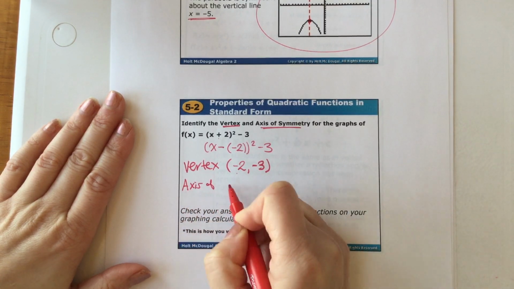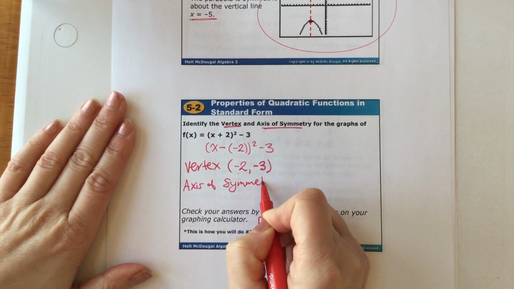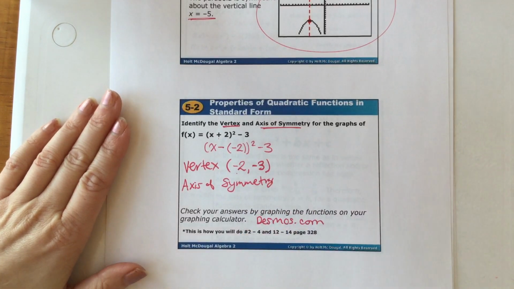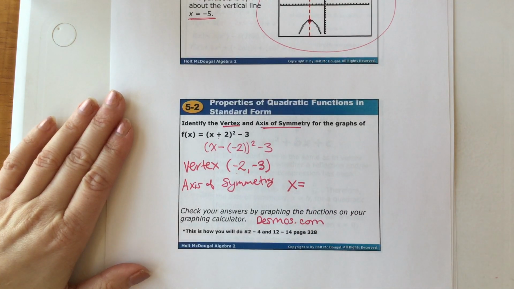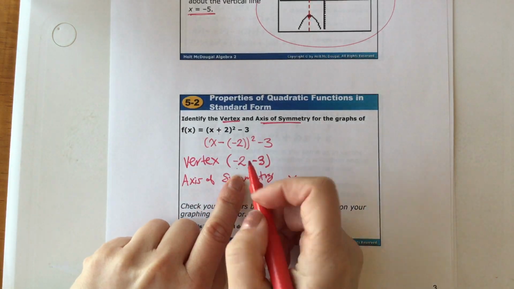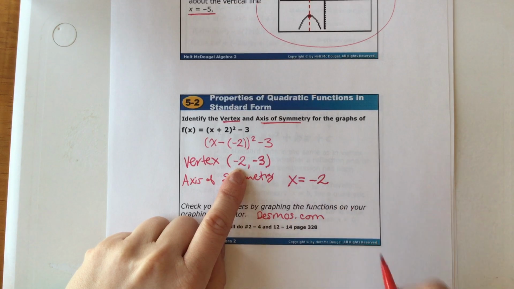Your axis of symmetry, and again, that's the line where you could fold your parabola exactly in half. It's always x equals, because it's a vertical line that cuts the x-axis, and it's the x value from the vertex.